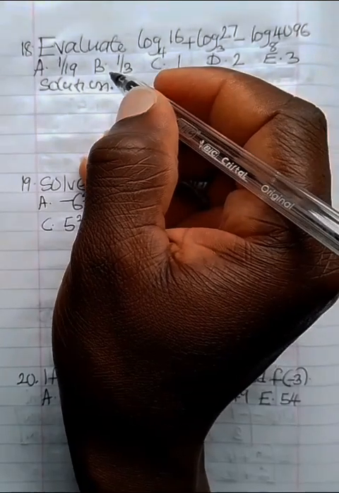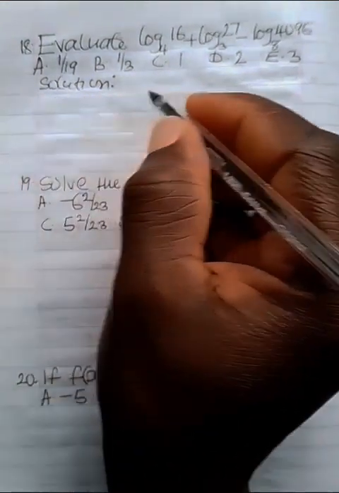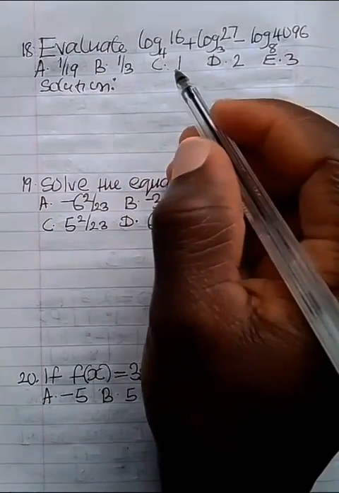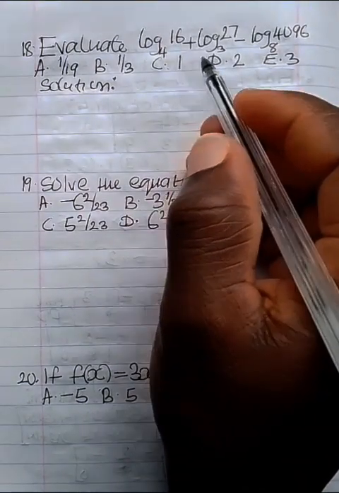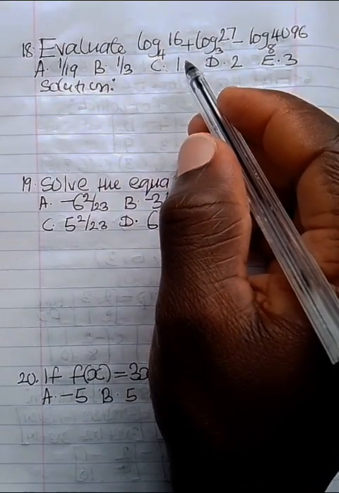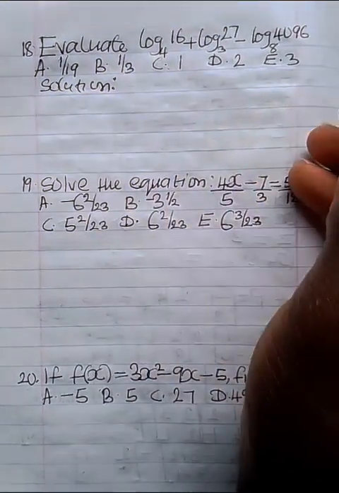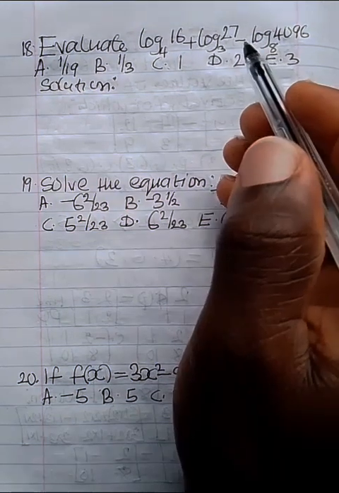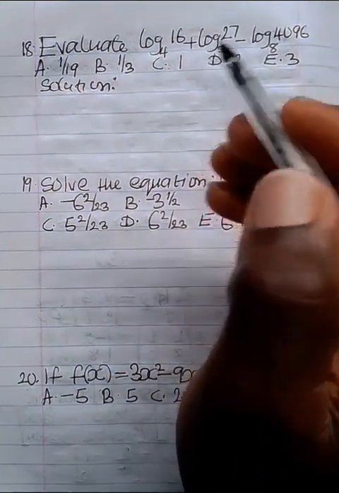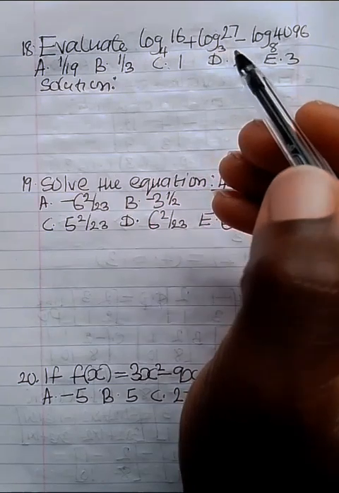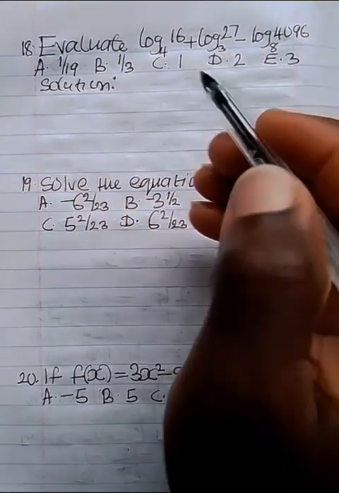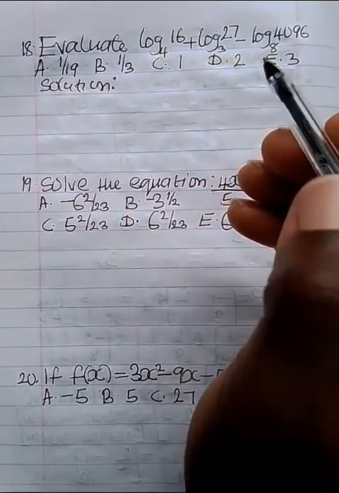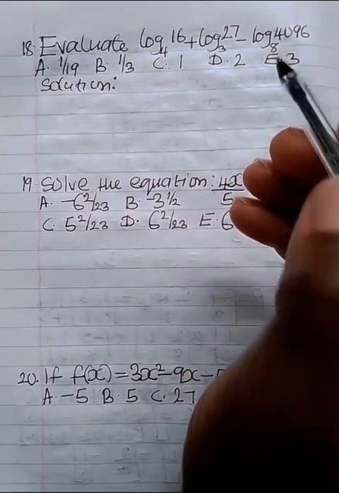The given problem is this. Now we cannot apply addition and subtraction laws because the bases are different. So we think of how to apply the logarithm of its own base, which is usually 1.